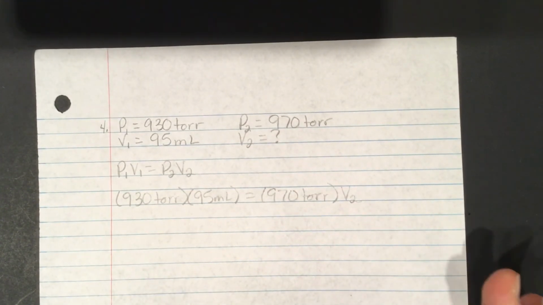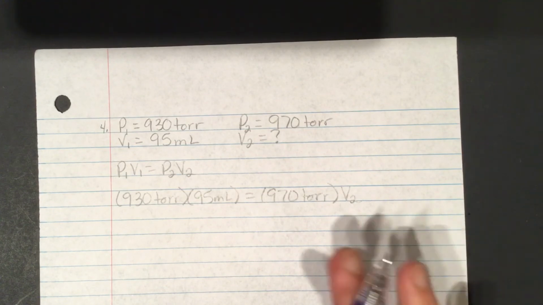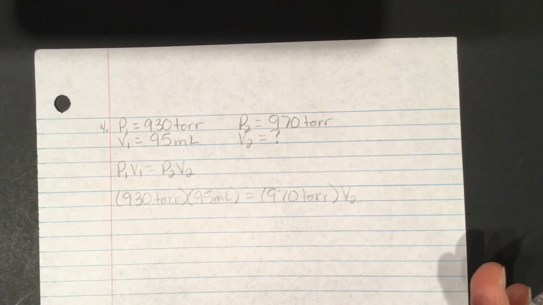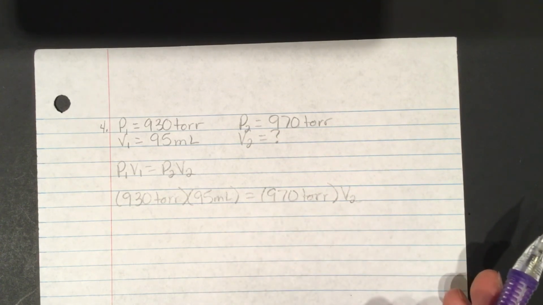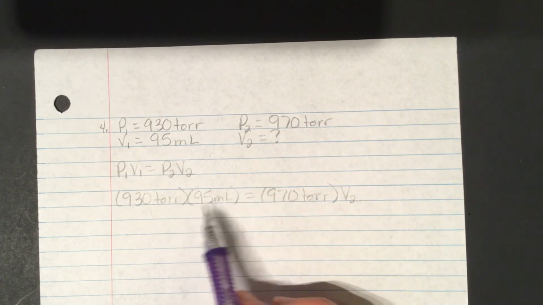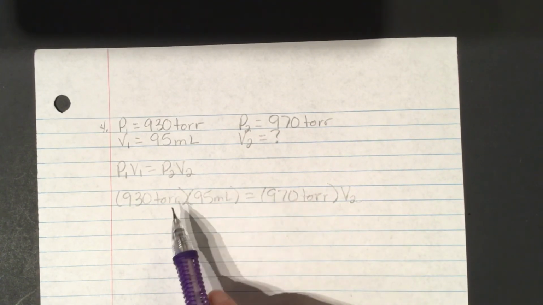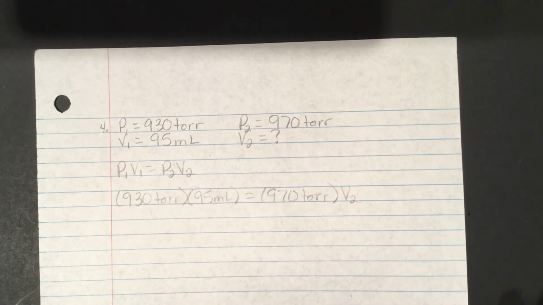Now, for these proportions, as far as pressure and volume are concerned, it doesn't matter what units we're using as long as the units on each side are the same. My pressure units have to be the same, my volume units have to be the same. If not, I have to convert.